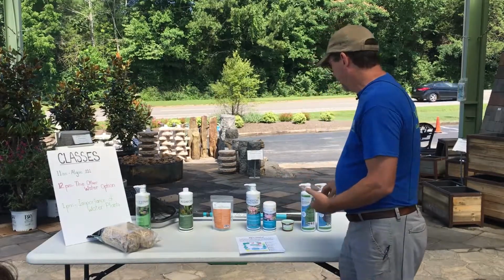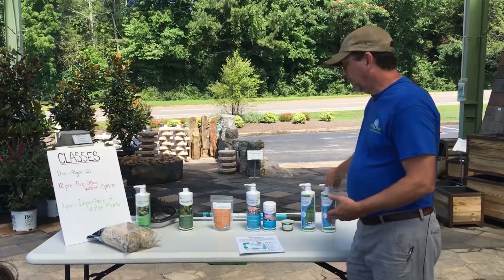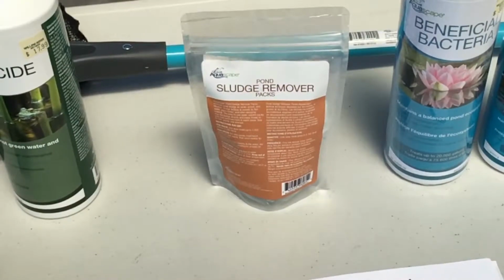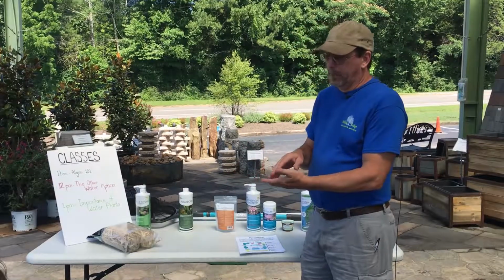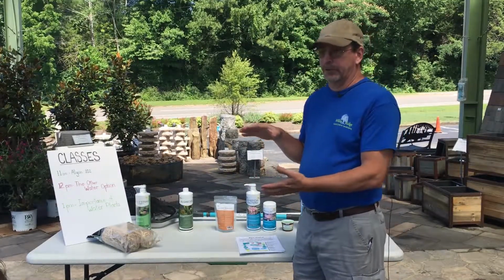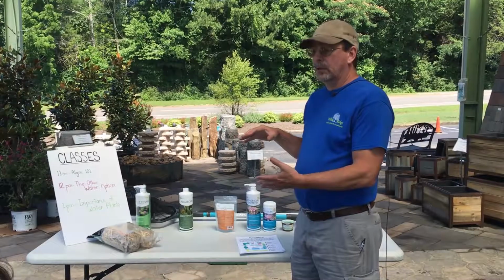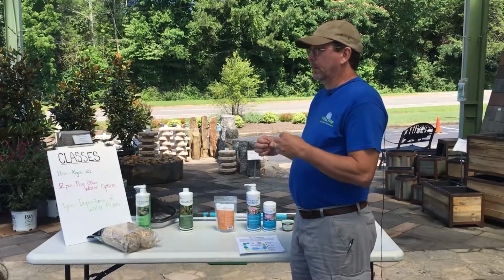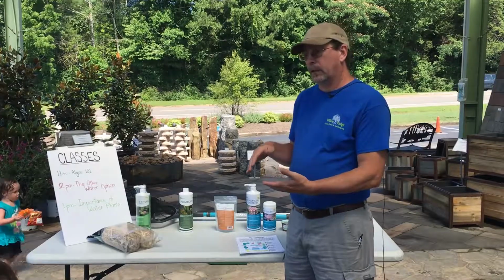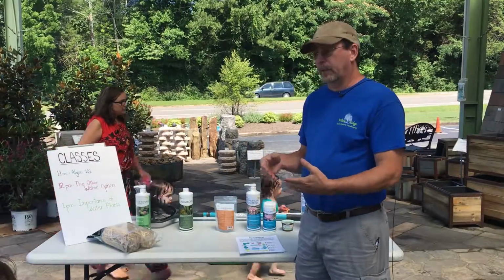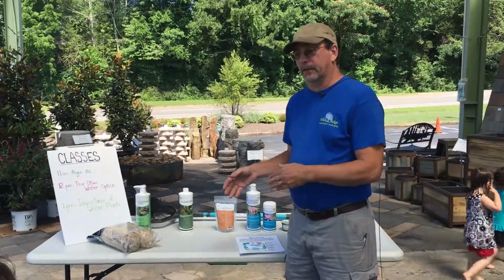And the bacteria that's in the Clean or in the sludge remover packs works where there's no oxygen. That bacteria actually takes it and breaks it all the way down to gases, so it never even gets to the nitrates. It's not a fast process, but if you get it established in the pond early on, as that stuff builds up, it gets taken out of the system.